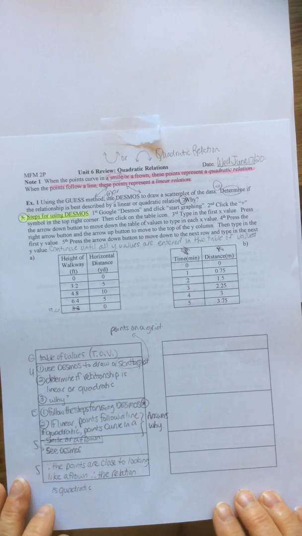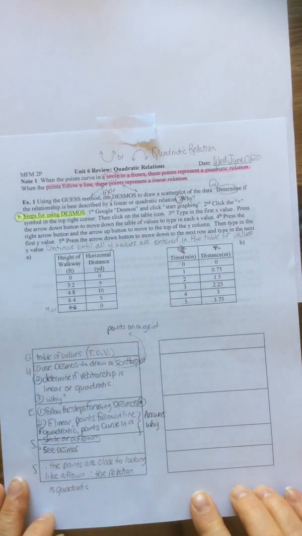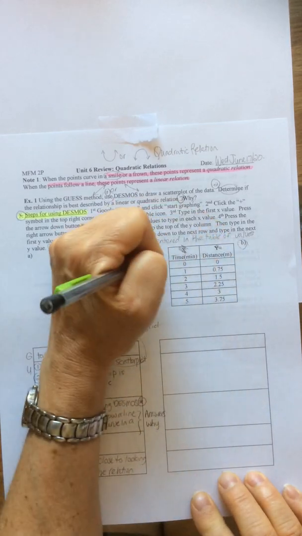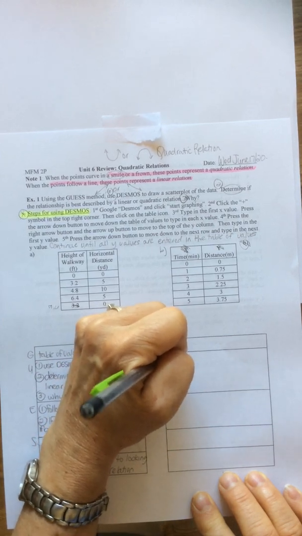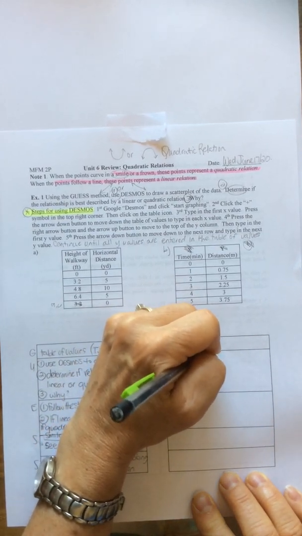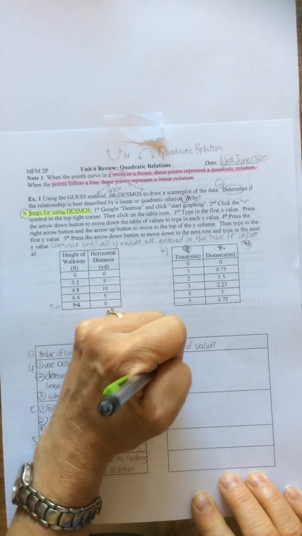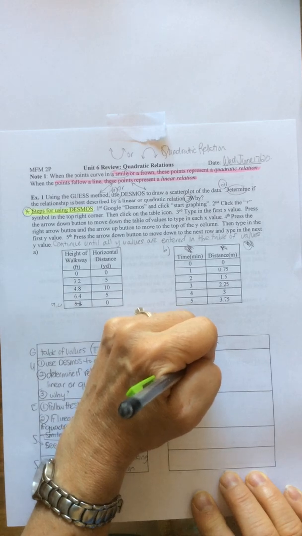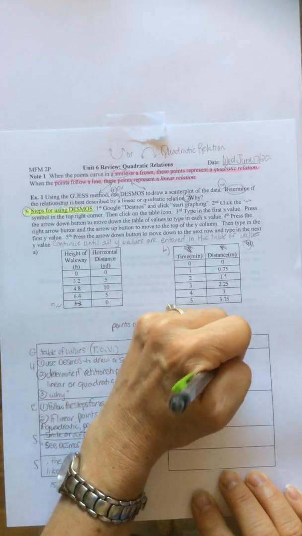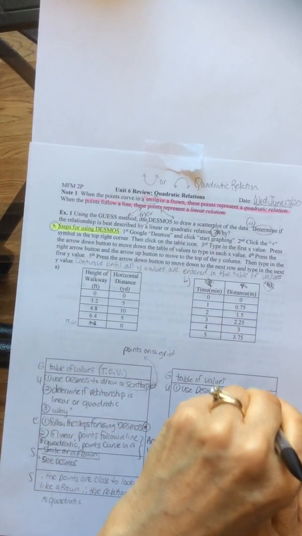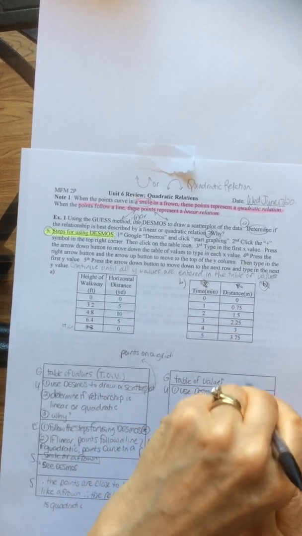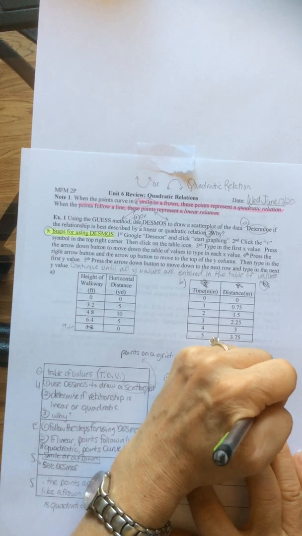All right. So let's try B. Alrighty. So given a table of values, use Desmos to draw a scatterplot.